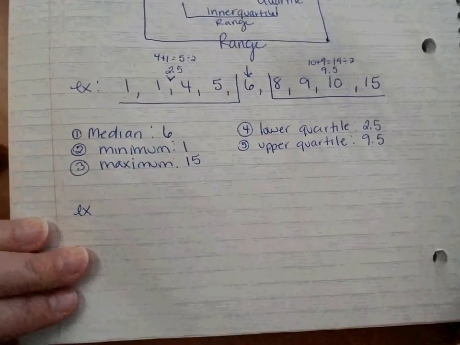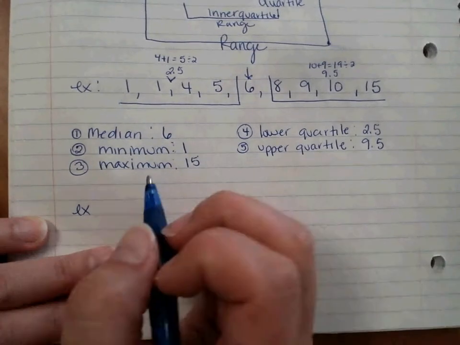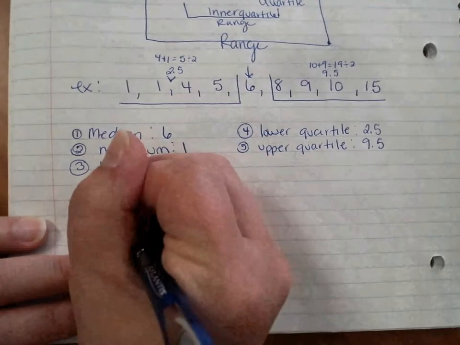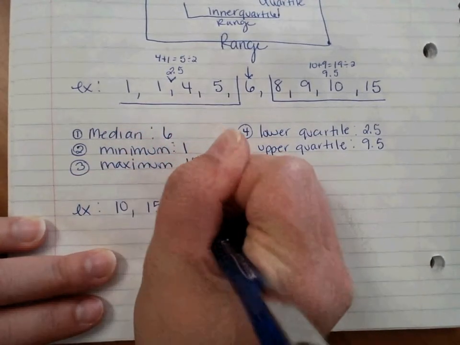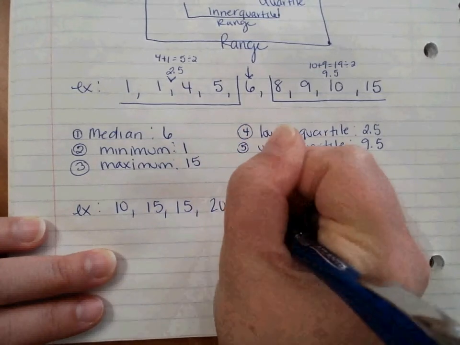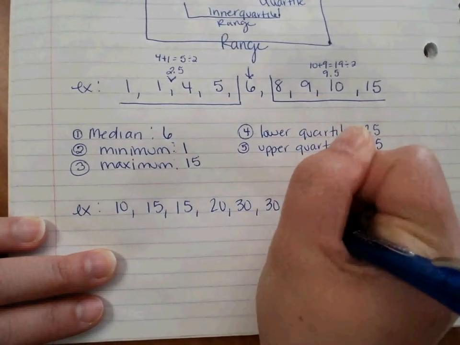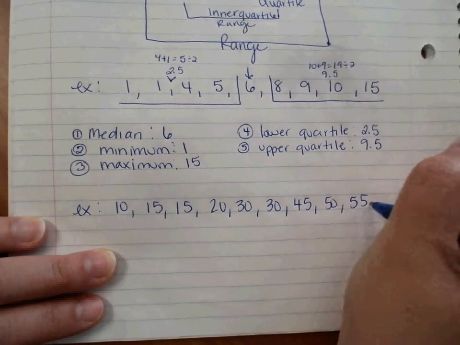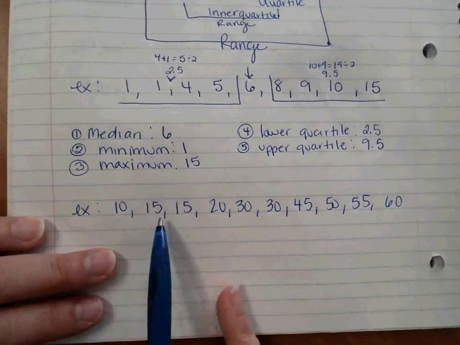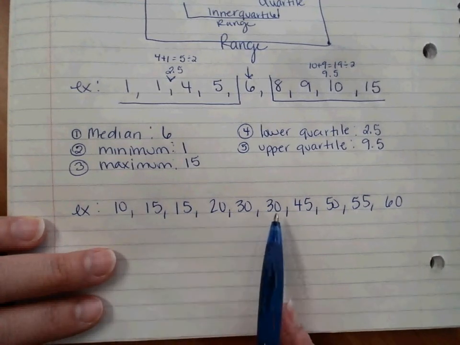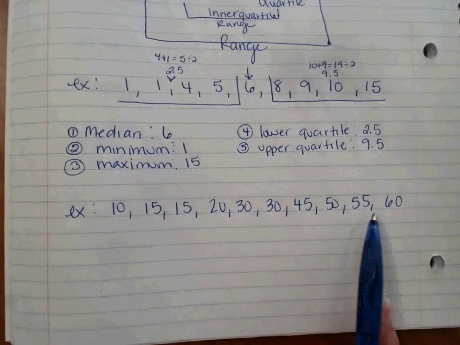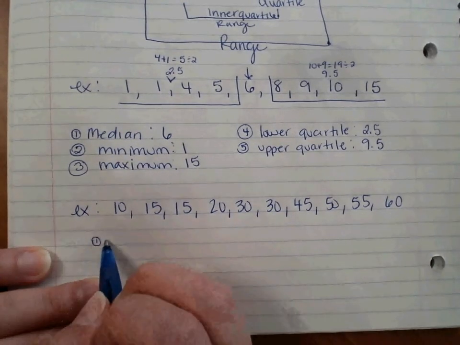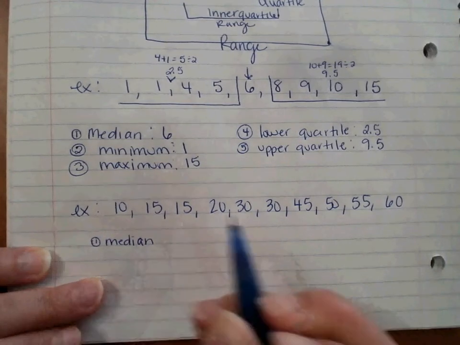Our second example, the last example that I'm going to do for this video. Once I write these numbers down, pause the video and try it. I'm going to put them in order from least to greatest. You should definitely do that for any example you're given. So I'm going to give you 10, 15, 15, 20, 30, 30, 45, 50, 55, and 60. Pause it, try it.